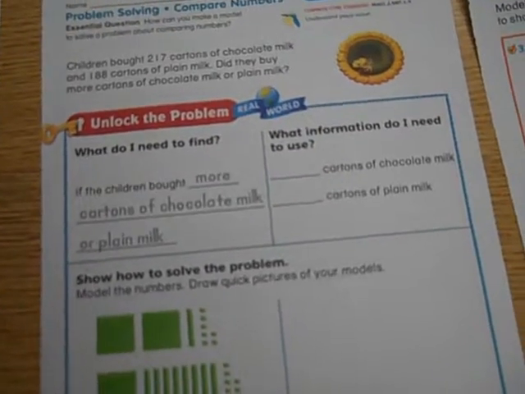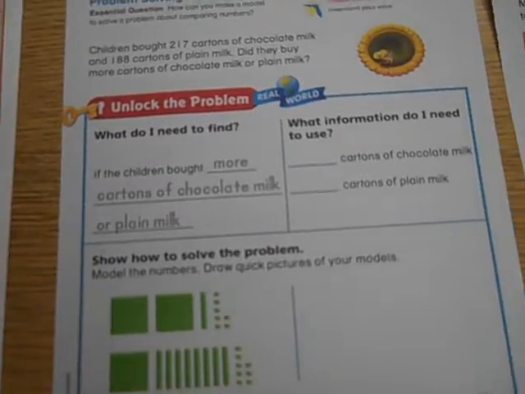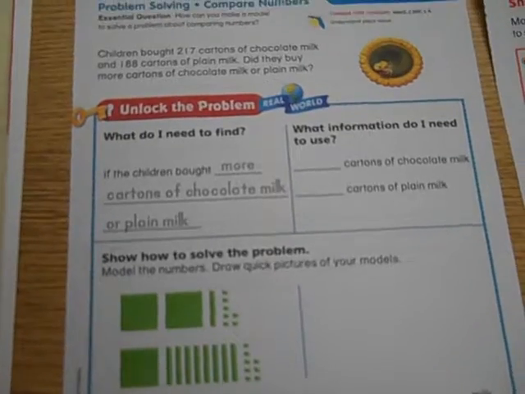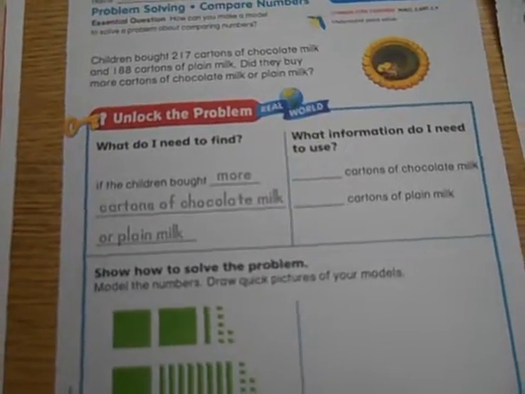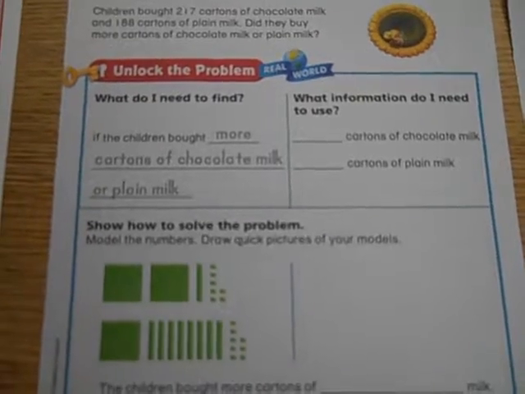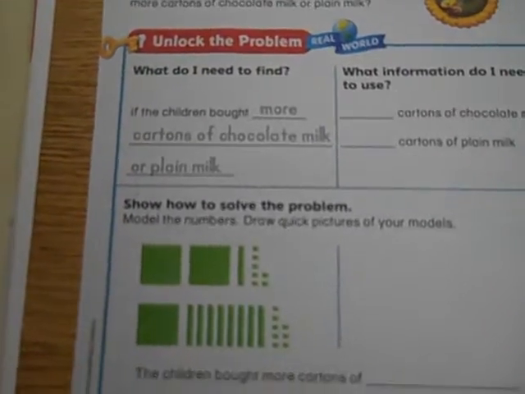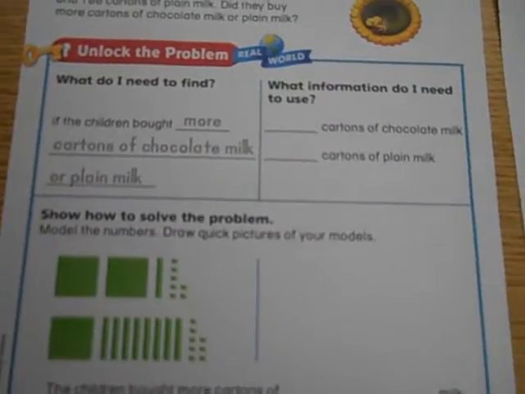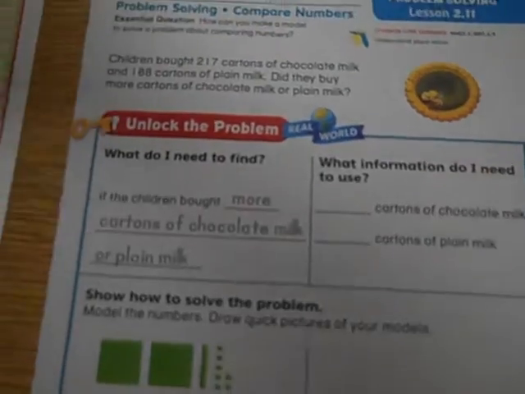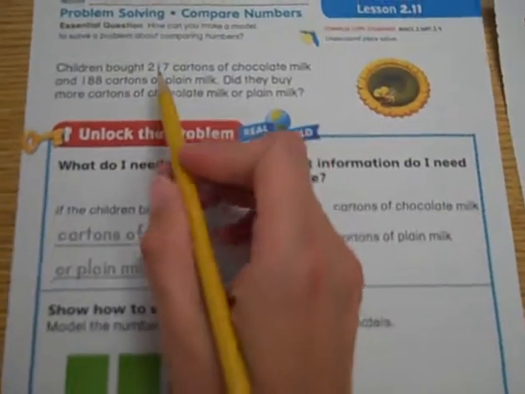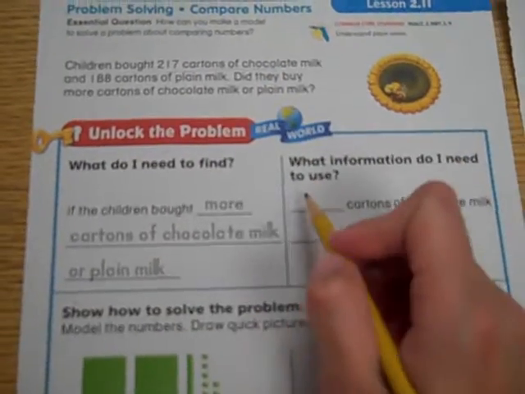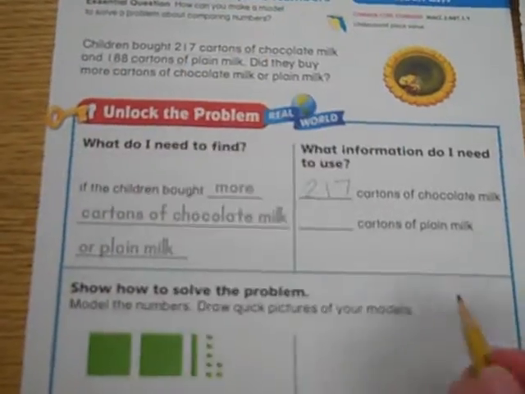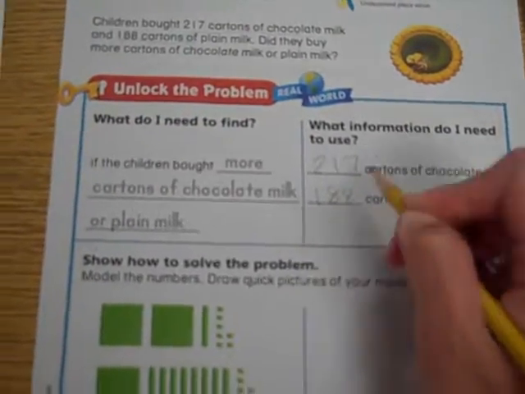Let's look. Children bought 217 cartons of chocolate milk and 188 cartons of plain milk. They must have been really thirsty. Did they buy more cartons of chocolate milk or plain milk? So first they have to figure out what they need to figure out. What do I need to find? I need to find out if the children bought more cartons of chocolate milk or plain milk. What information do I need to use? Well, I have to go back to the problem. The problem says that I have 217 cartons of chocolate milk, so I'm going to write 217 here. And it also says I have 188 cartons of plain milk, so I'm going to write 188 right here.